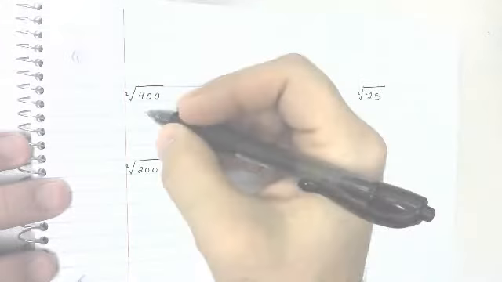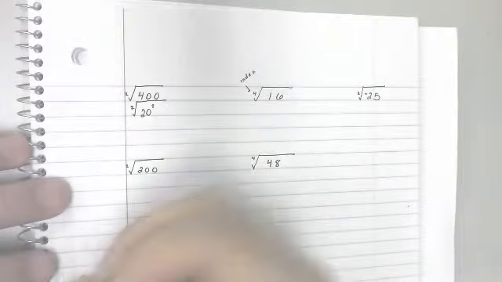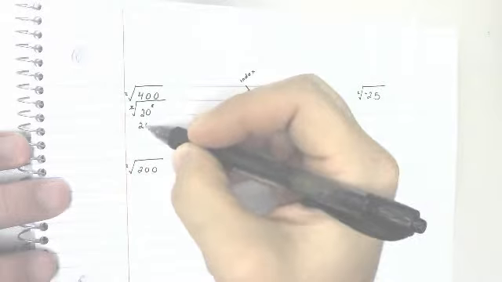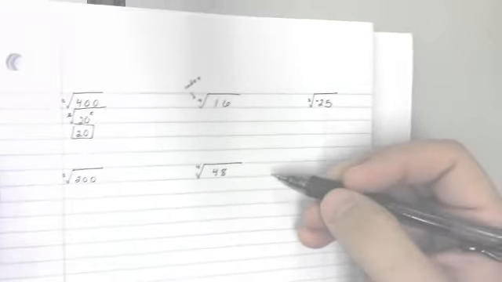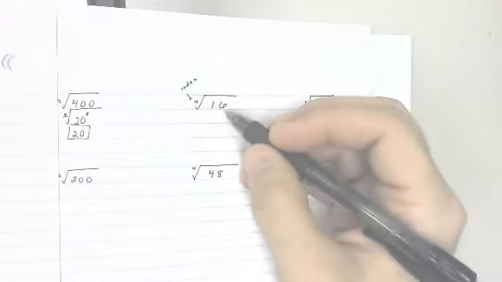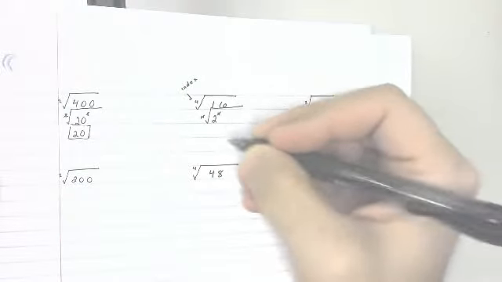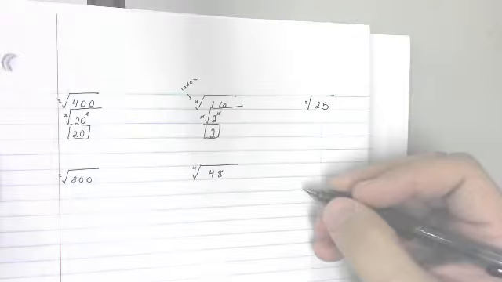For example, 400 is really just 20 squared. So the square root of 20 squared, the index and the exponent wipe each other out, and our answer is 20. Similarly, the fourth root of 16. Well, 16 just so happens to be 2 to the 4th power. So we're looking for the fourth root of 2 to the 4th power. The index and exponent wipe each other out, and we're left with 2.